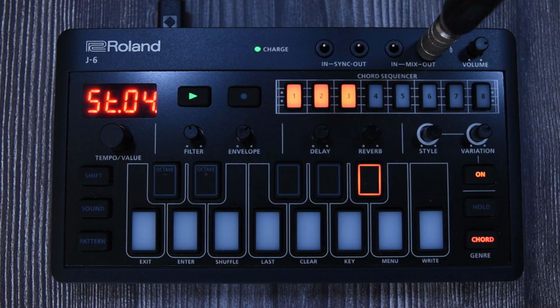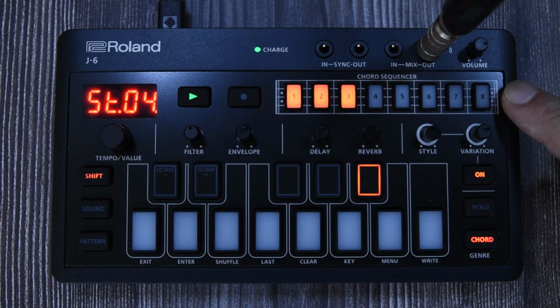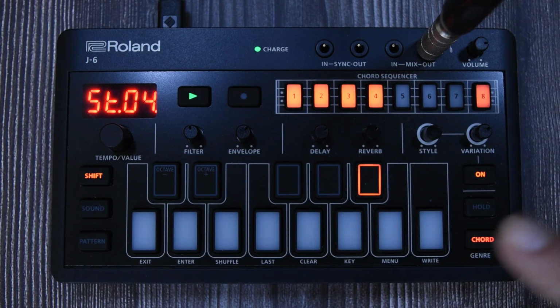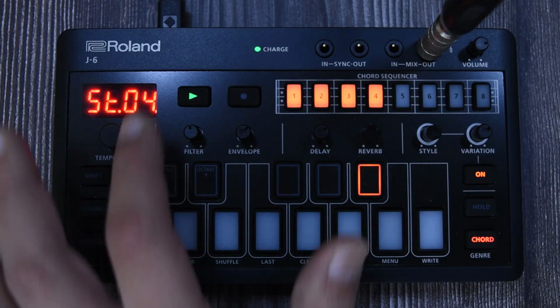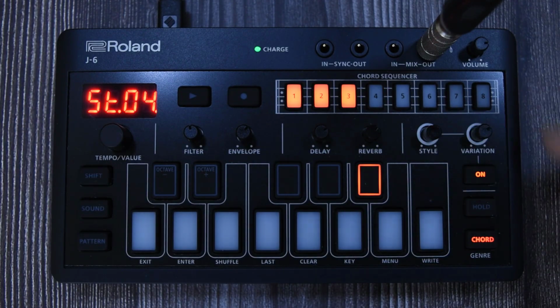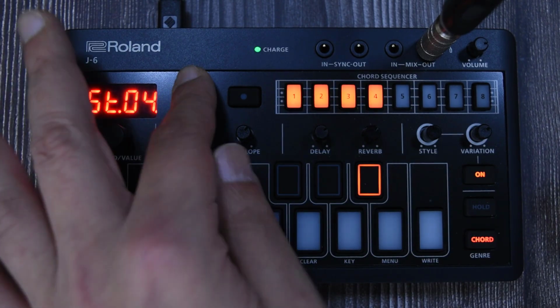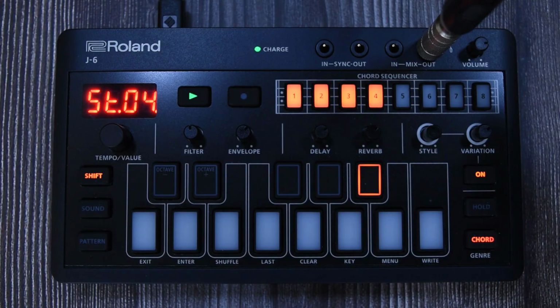And then it keeps moving forward because we have 8 steps, and right here it's completely empty. But when this is done, it's going to go back and loop to the first step. Makes sense. It's a step sequencer. All right, so that's how it works. You go step by step, you change your variations, your chords, and so on, and you create a nice little pattern.